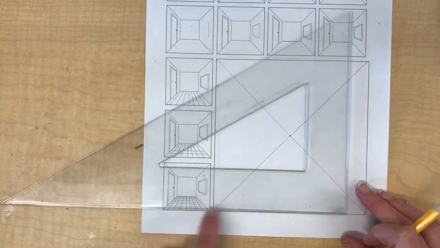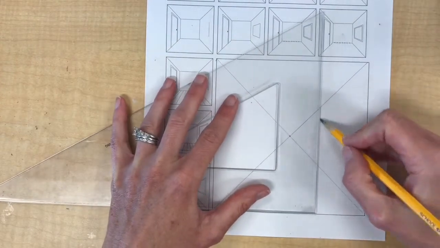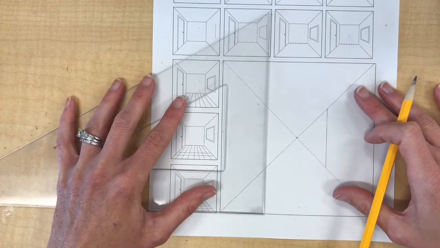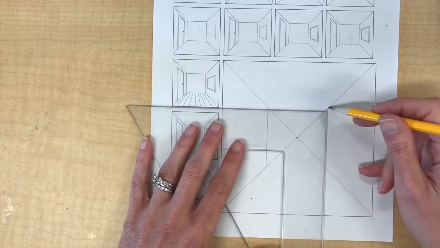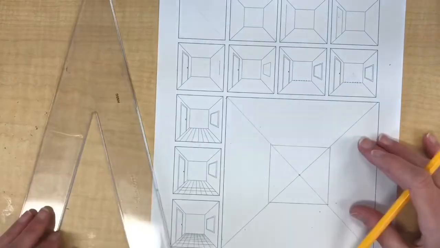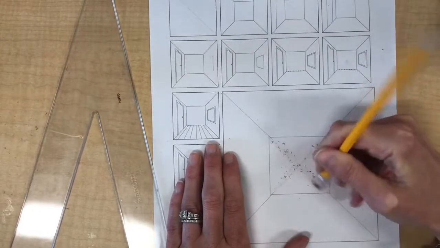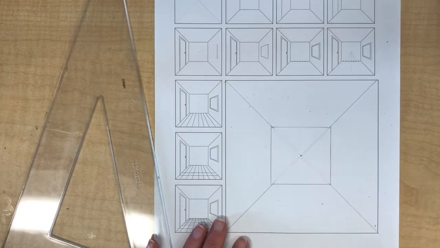Next, you're going to create a square, and the corners of the square need to be on those diagonal lines you drew from the opposite corners. Using a triangle, you can line up the bottom of your triangle with the bottom of the paper and get a perfect horizontal and vertical line, making perfect 90-degree angles at each corner. Then erase your guidelines inside the square. You should now be able to envision the ceiling, floor, and right and left walls of your room.